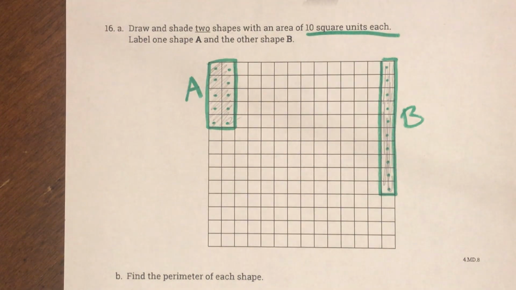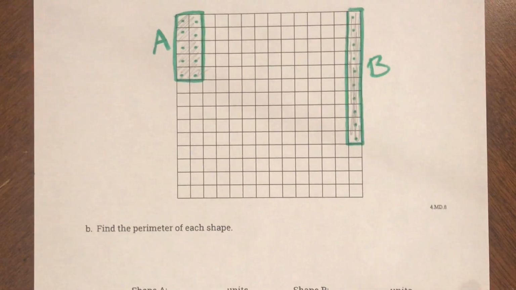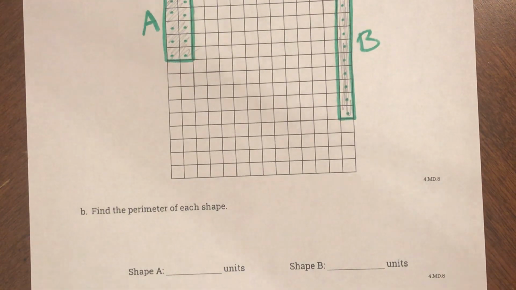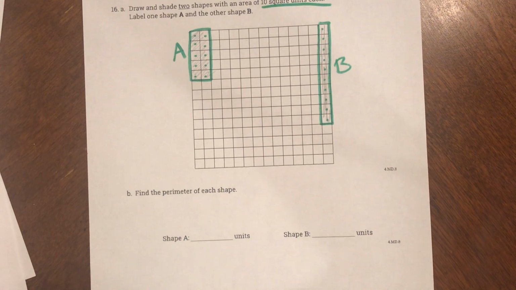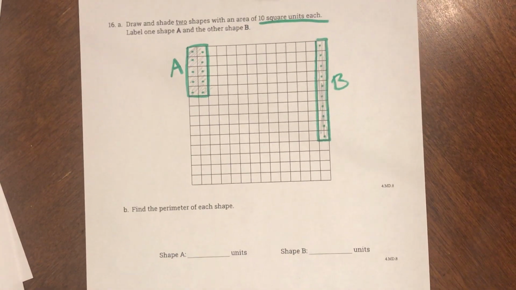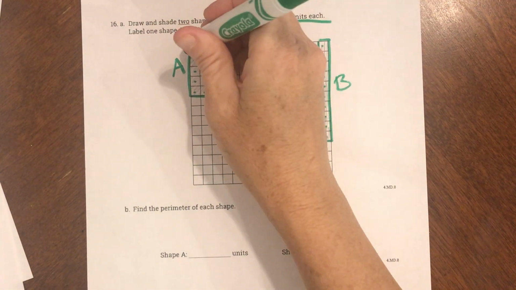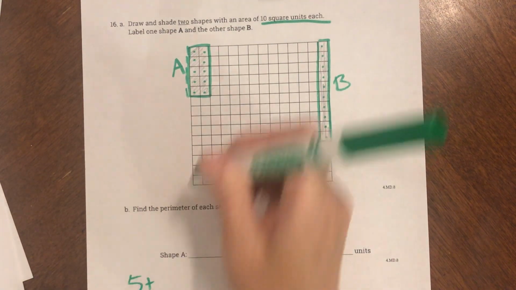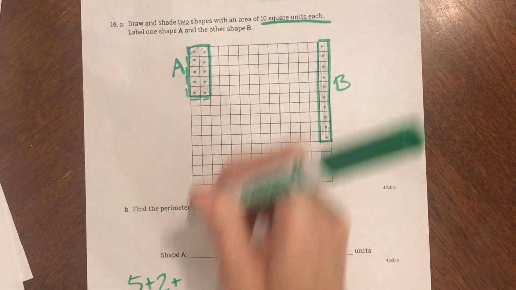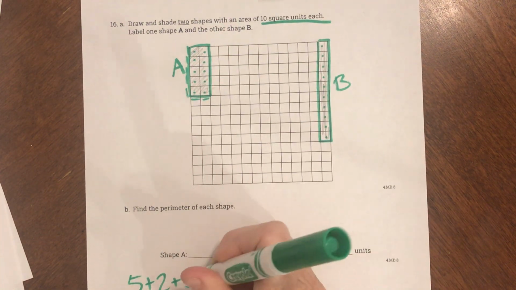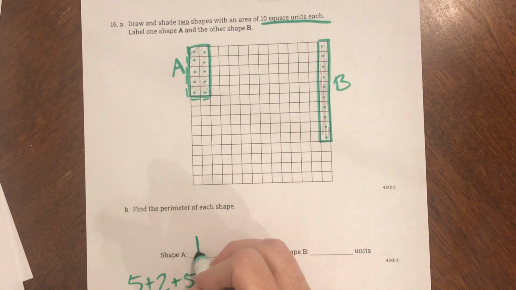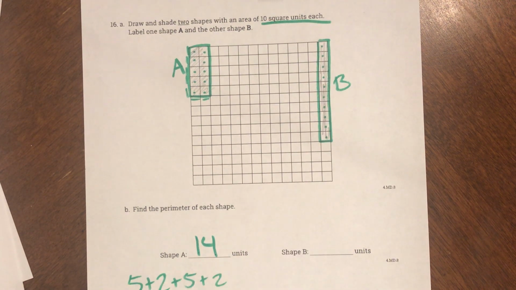Okay, so they want me next to find the perimeter of each of my shapes. So I'm going to zoom out a little so we can see both of them. Okay, so my perimeter of this one is, if I build my fence, I have 1, 2, 3, 4, 5, plus 1, 2, plus 5, plus 2. So 5 plus 2 is 7. Another 5 plus 2 is 7. And 2 7s is 14.